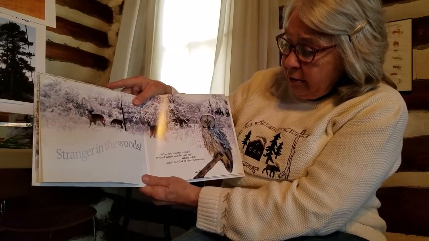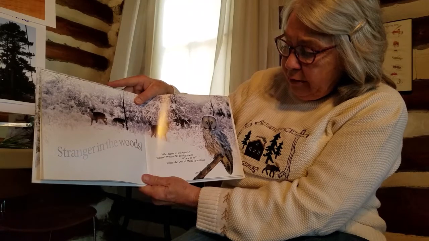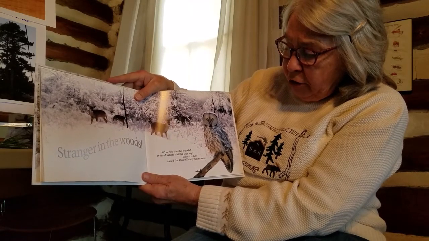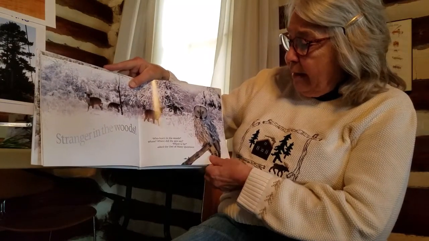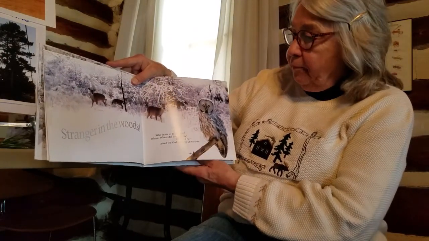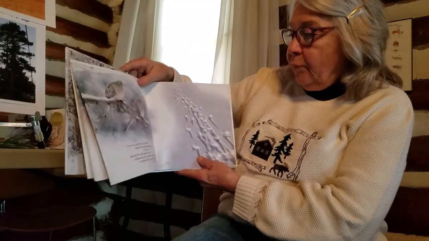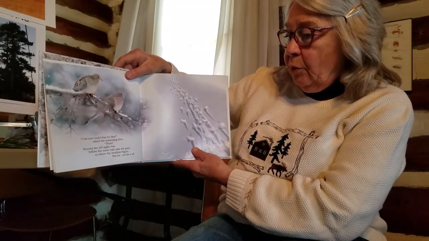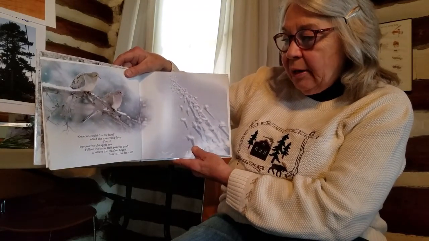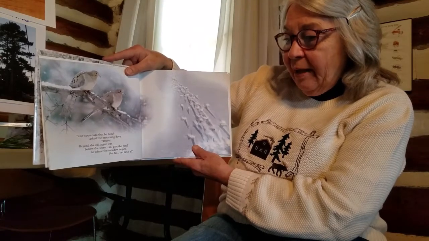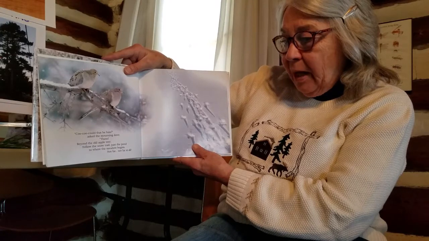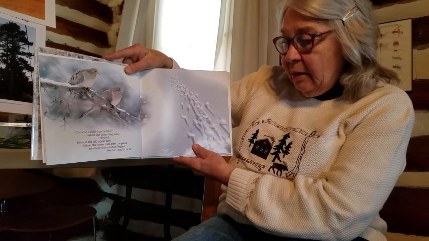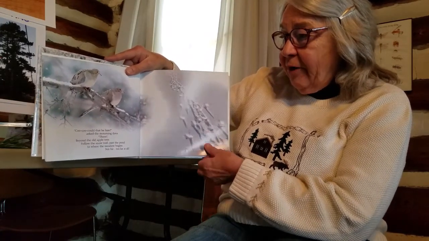Stranger in the woods, who's in the woods? Where did the jays say? Where is he? Asked the owl of many questions. Coo, could that be him? Asked the mourning dove. There, beyond the old apple tree? Follow the snow trail past the pond to where the meadow begins. Not far at all.